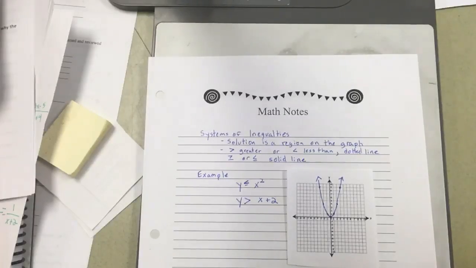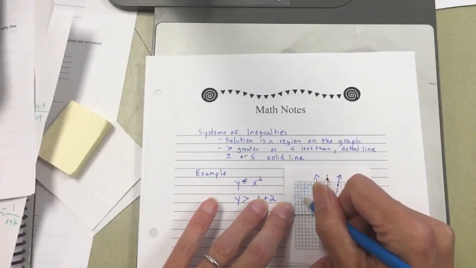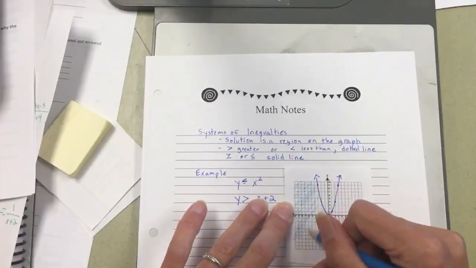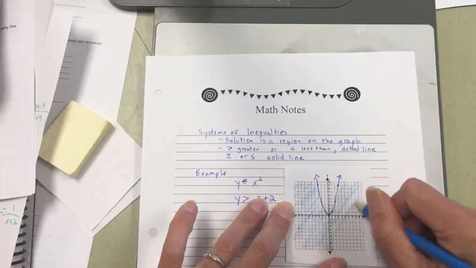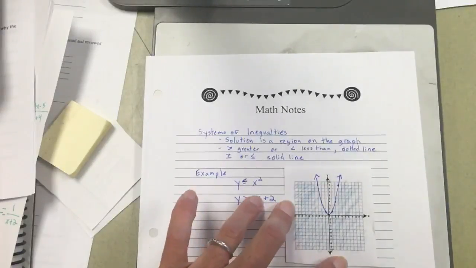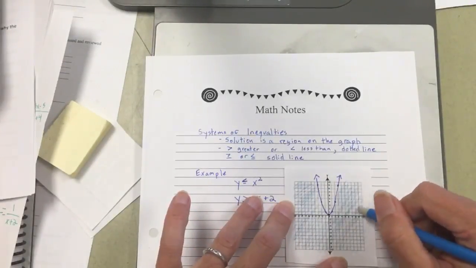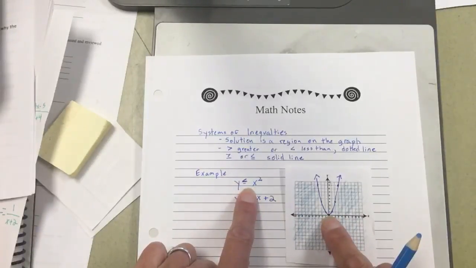So I'm going to take a colored pencil and shade in everything below that graph. I do it in colored pencil because it's light in color and you can see through it. It doesn't cover up everything else, but we know it's there. So everything below that graph is a solution to just this inequality right here.